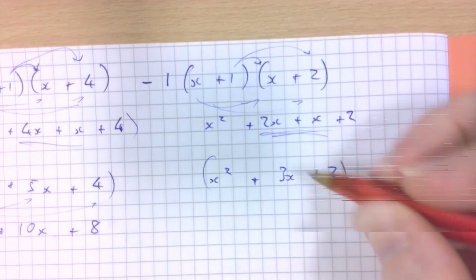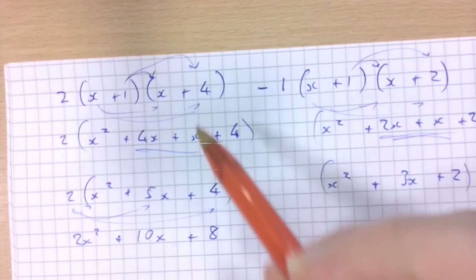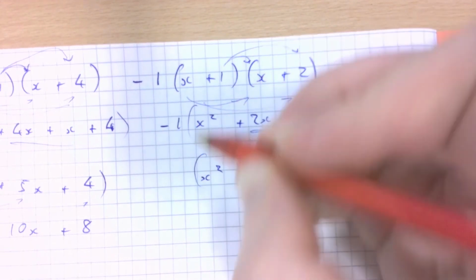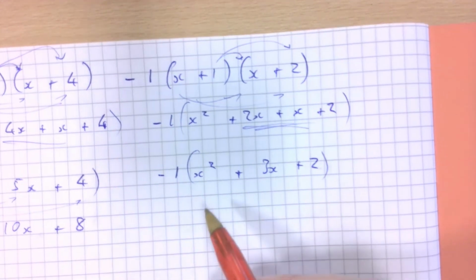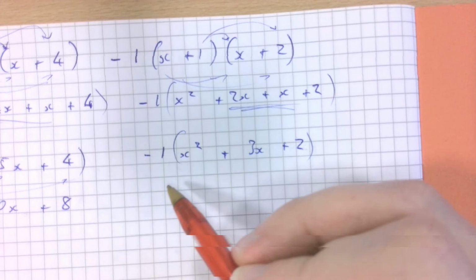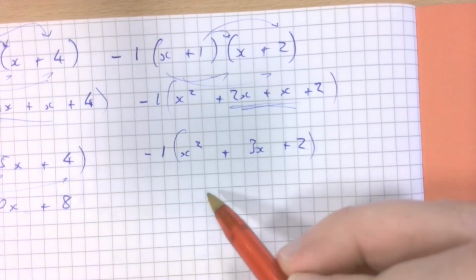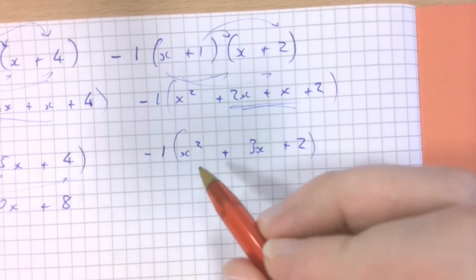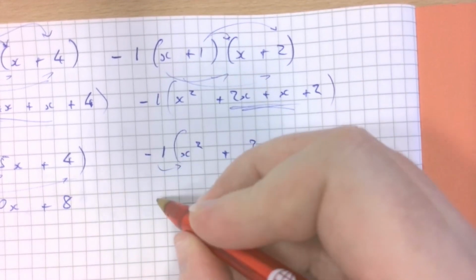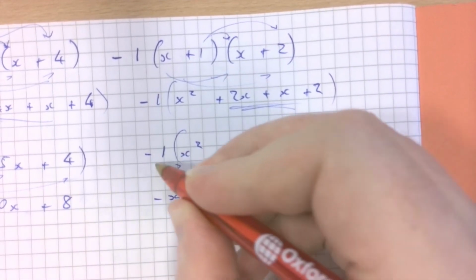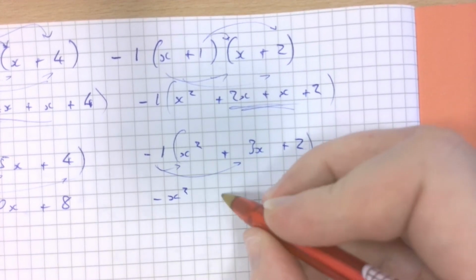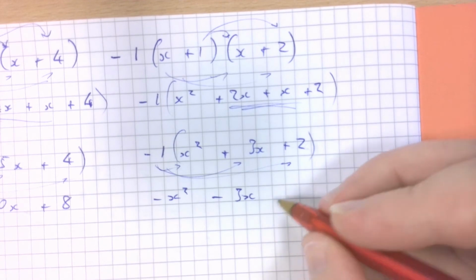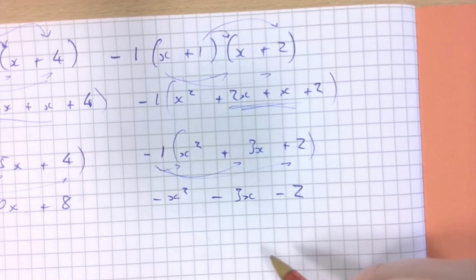Now remember, just as with the work we did on the left-hand side, there is a -1 in front of this. Effectively, what that means is -1 is multiplied by everything inside. Shortcut, everything is made negative. -1 times x squared makes -x squared. -1 times 3x, -3x, and -1 times +2, that makes -2.